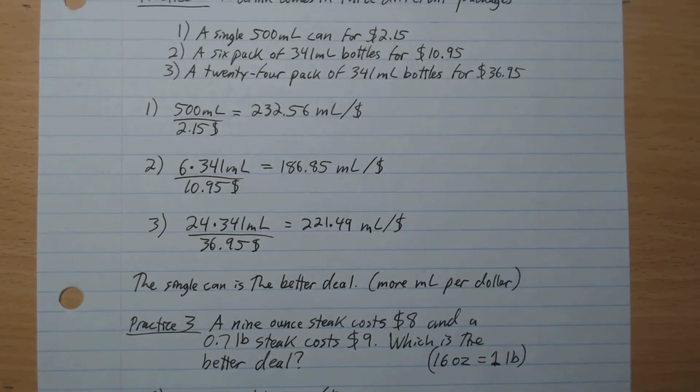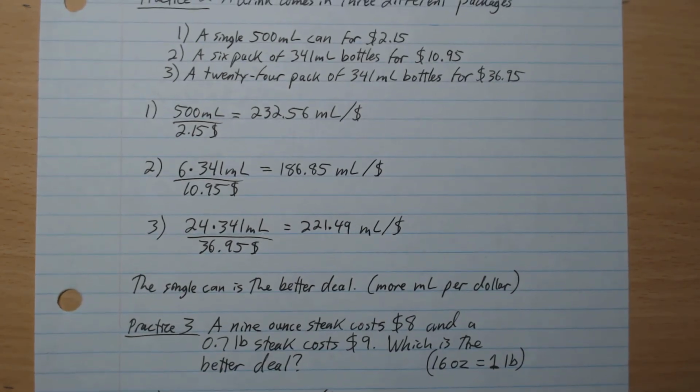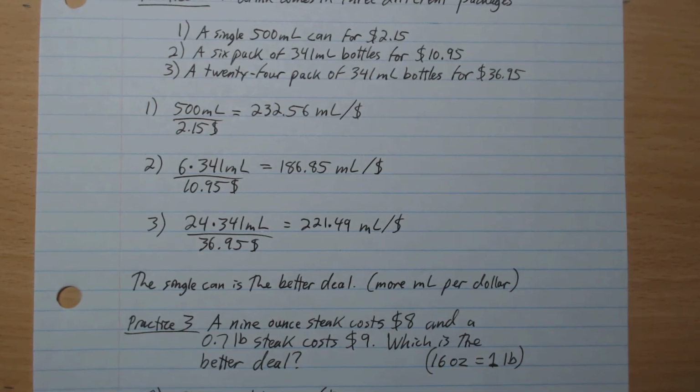Okay, practice 3. A 9-ounce steak costs $8 and a 0.7 pound steak costs $9. Which is the better deal? And so 16 ounces is 1 pound for your conversion. Go ahead and pause the video and answer that question.